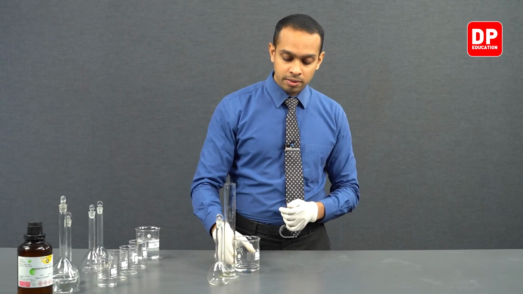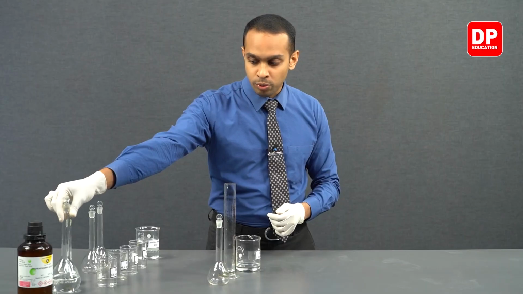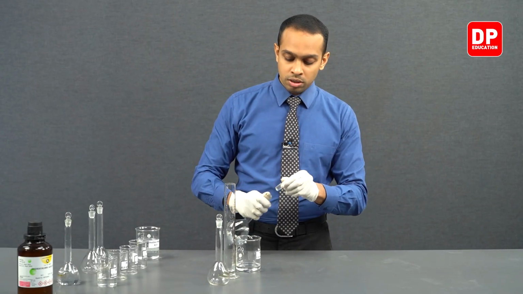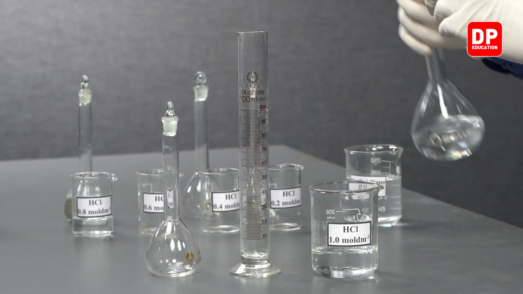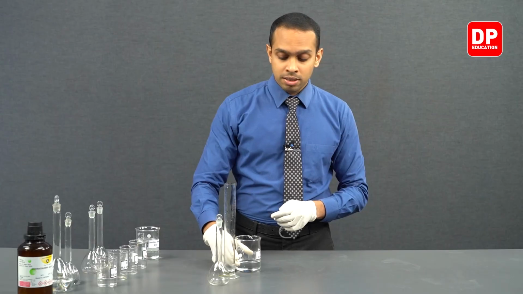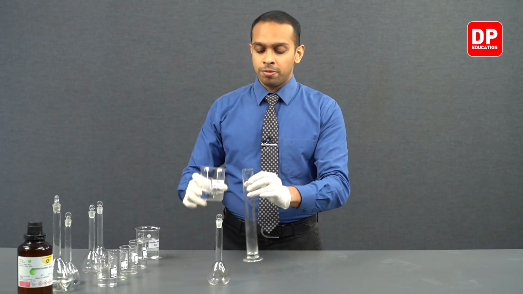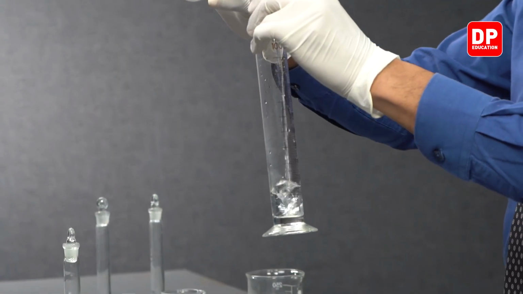So let's take our HCl solution over here, 1 mole per decimeter cubed HCl solution, and then measure exactly 60 milliliters of it.